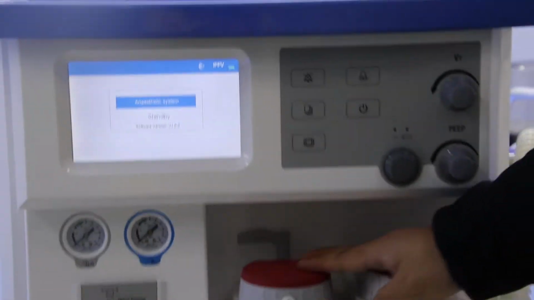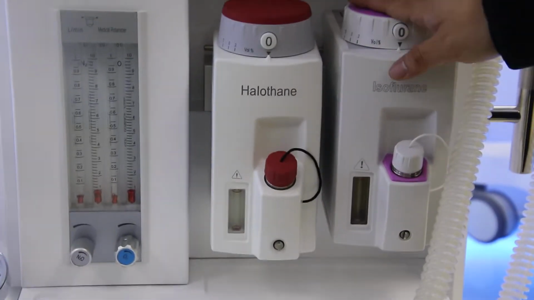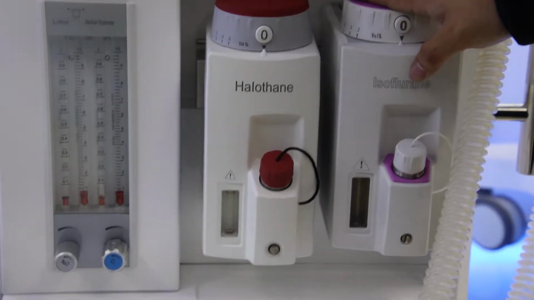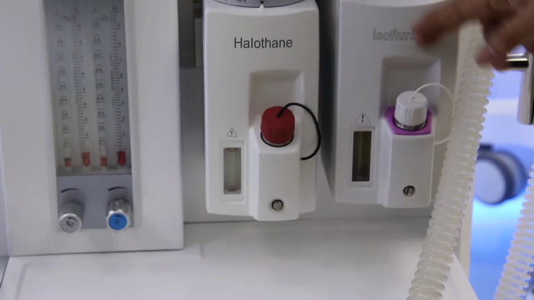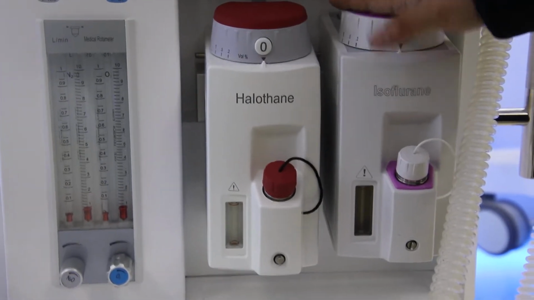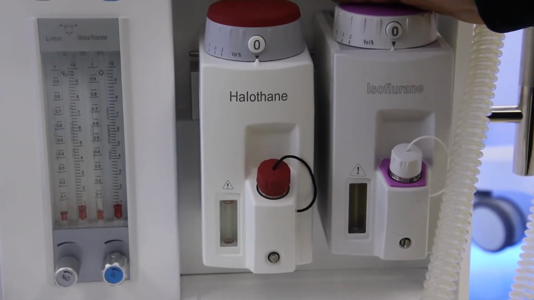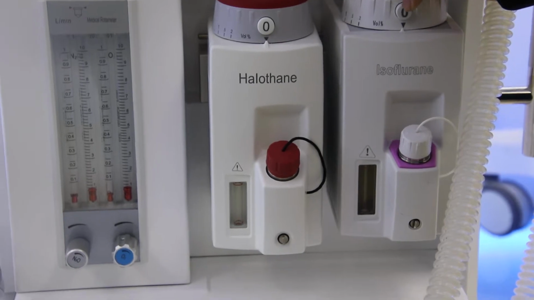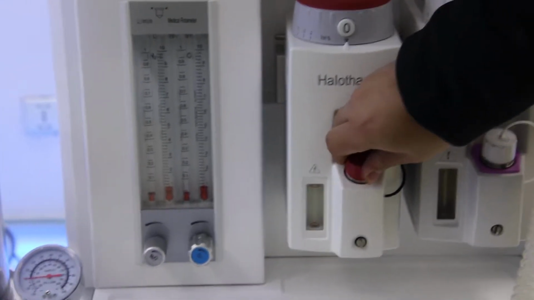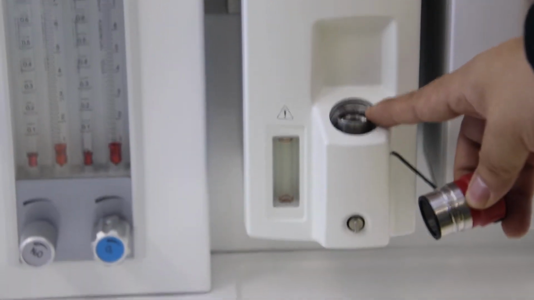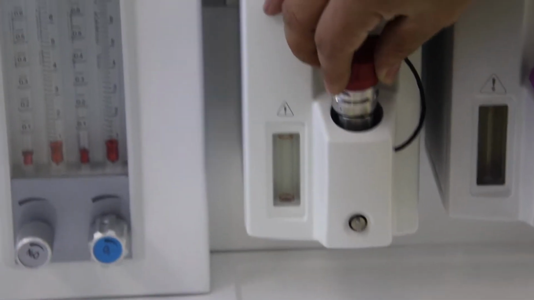And for the vaporizer here, like I have mentioned, it can be chosen from 4 vaporizers. The most frequently used are these 2, the heterothene and the isoflurane. And our vaporizer has temperature, pressure, and flow compensation automatically. It can ensure enough breath to the patient, and the adjusting is also very easy. Once we need to pour in the anesthetic medicine, just rotate this button, pour in the medicine, and then just lock it again.